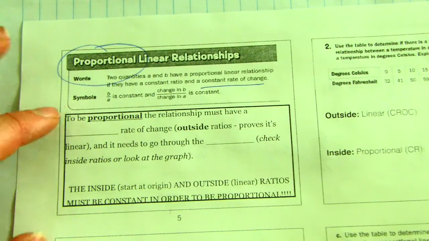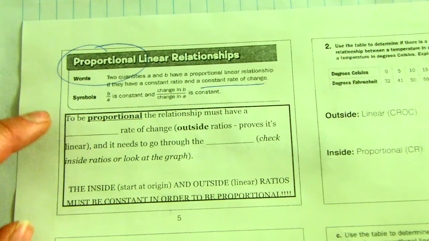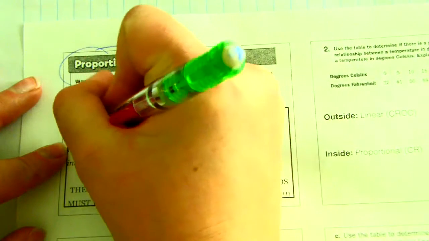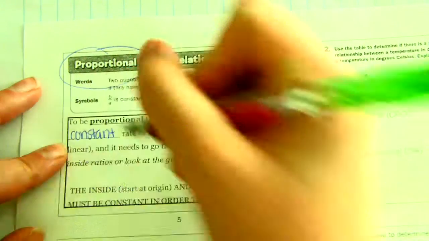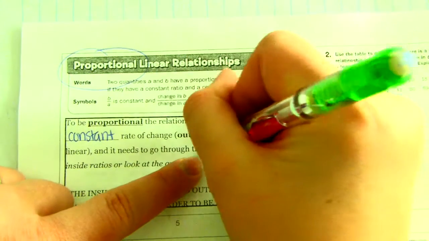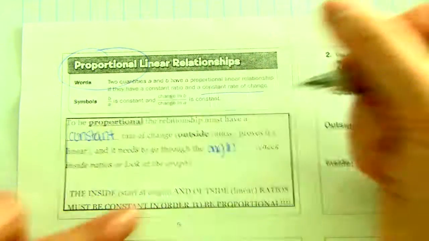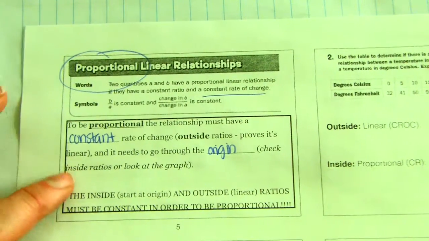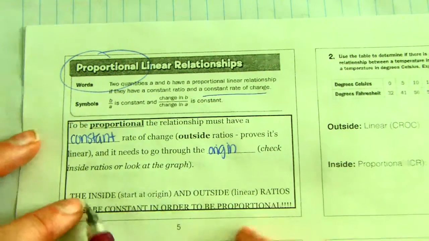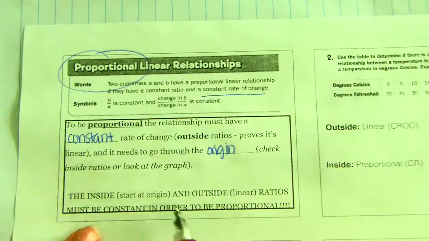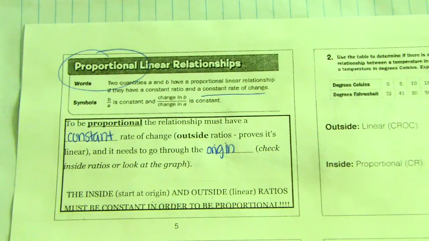They make a line. And then I wrote some little hints here. To be proportional, the relationship must have a constant rate of change, or it must be a line, which we just did, the outside ratios. And it needs to go through the origin. To check if it goes through the origin, we check the inside ratios, or we can look at the graph. So the inside and the outside ratios have to be constant in order to be proportional. So we have to check 2 things in these next problems.